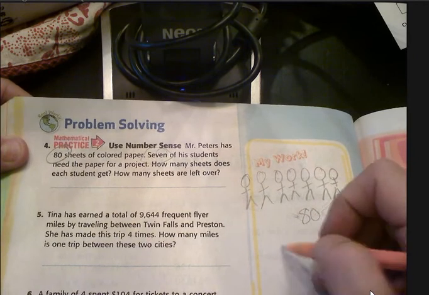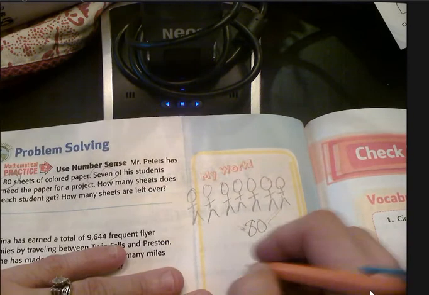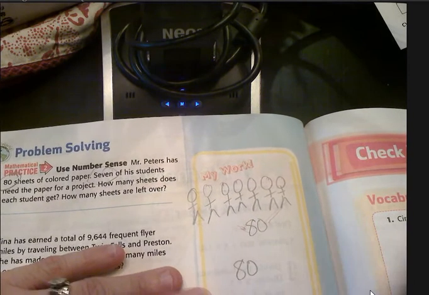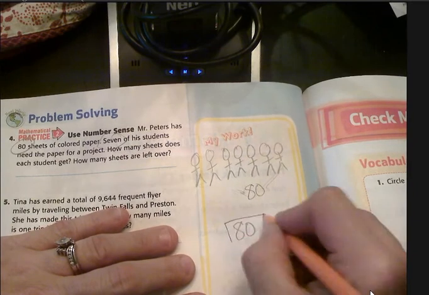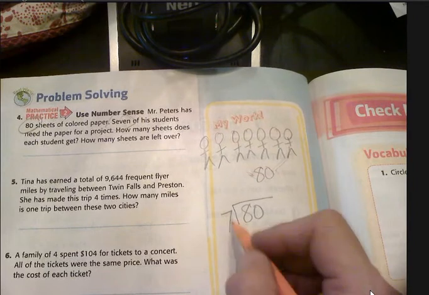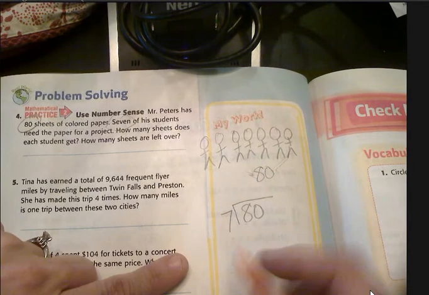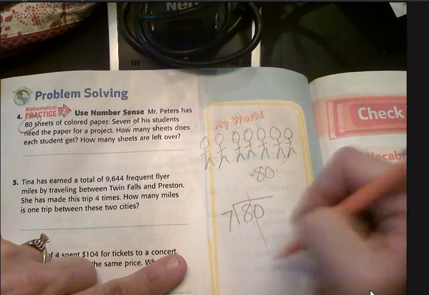Well, that would take a long time to write out, and you certainly could do it. But let's just use long division. We have 80 sheets of paper, and we need to divide it by 7. 7 groups. The divisor is how many groups. So I'm not even going to use my practice tracker on this. If you need to draw a thin line to keep that straight, you can.